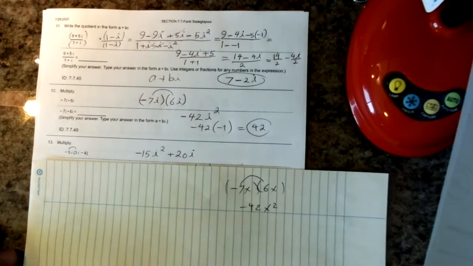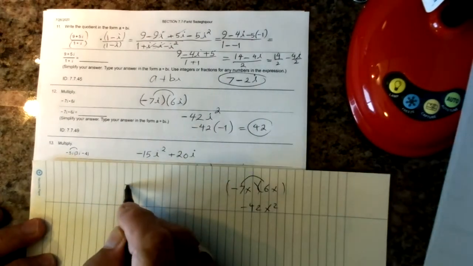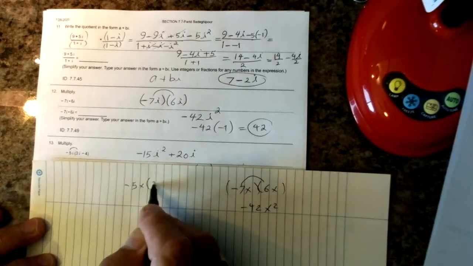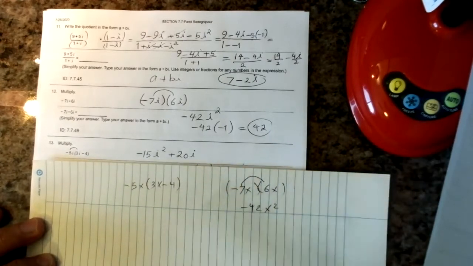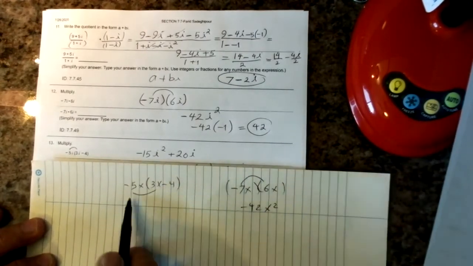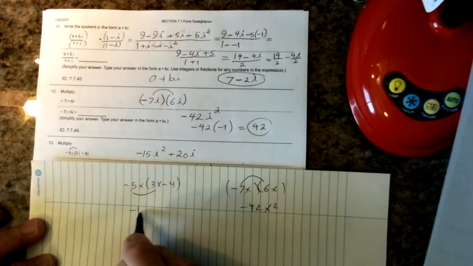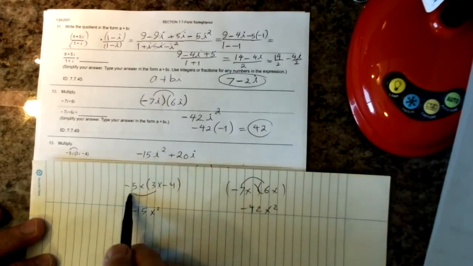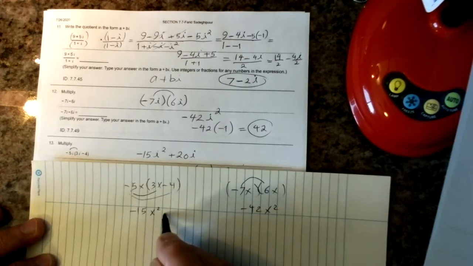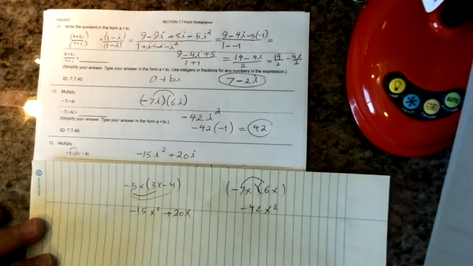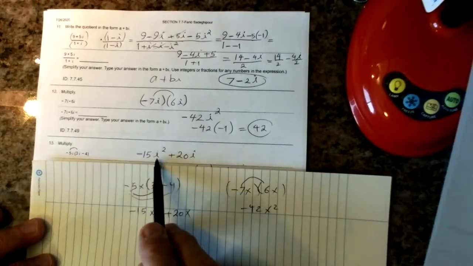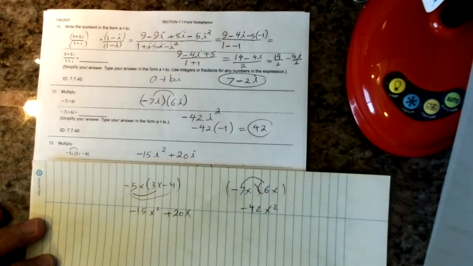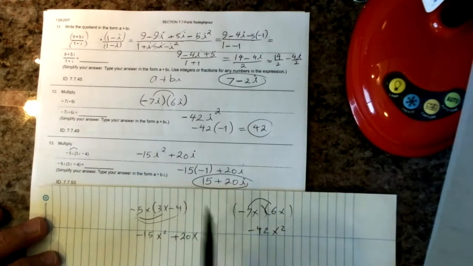Multiplications. Very similar to polynomial. Look, 5x times 3x minus 4. You had that before. Minus 5x times 3x. -5 times 3 is -15. x times x is x². Negative 5x times negative 4, when I distribute, is positive 20x. Instead of x, I use i. But just remember, i² is negative 1.